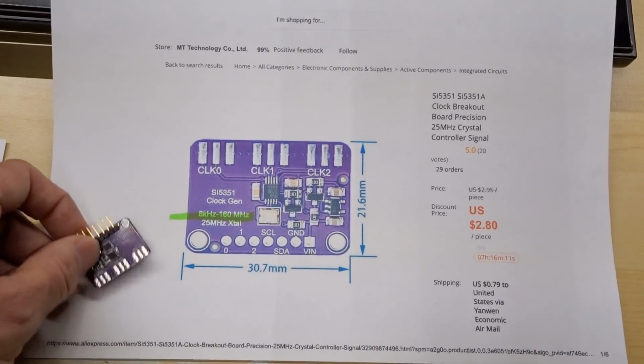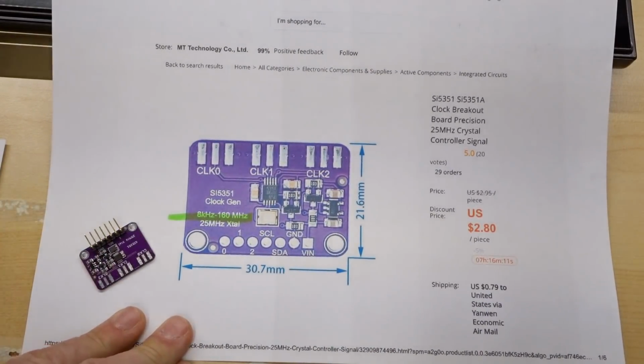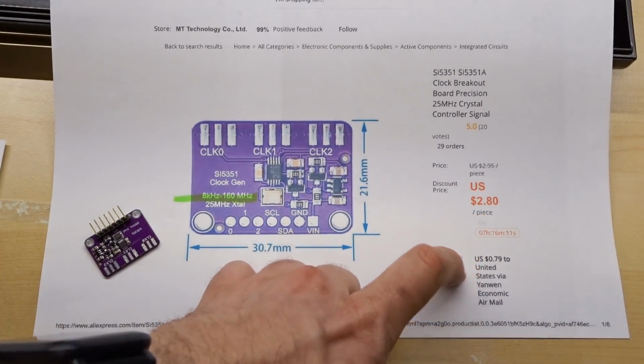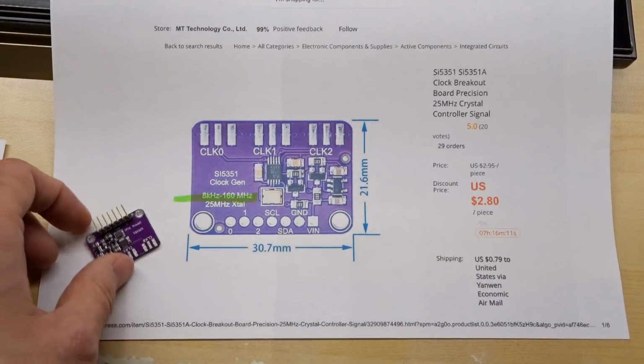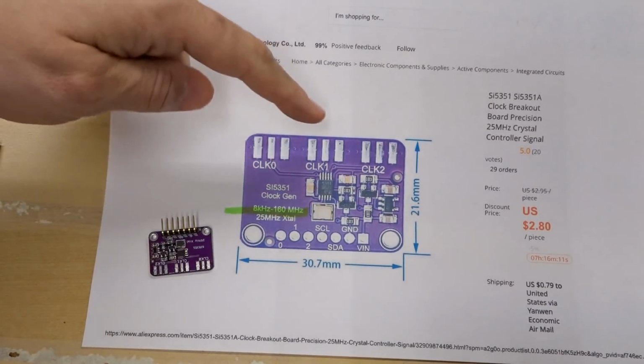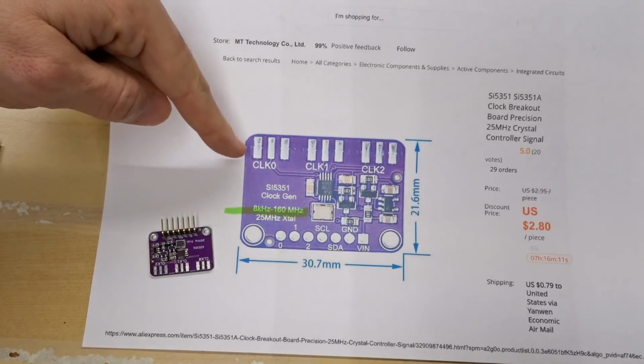So the clock synthesizer or clock generator is really easy to find online. I bought this one from AliExpress for $2.80. Did have 79 cents shipping, so it was a little over $3. It actually has the capability of generating 3 different clock signals, but for me I'm just using clock 0.